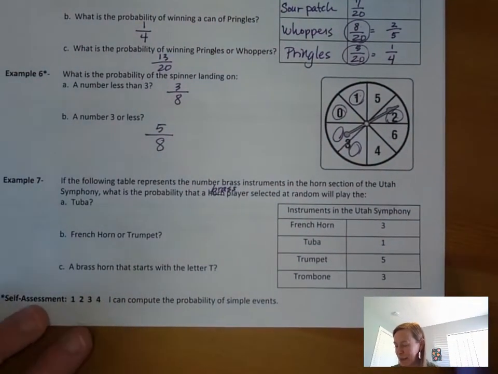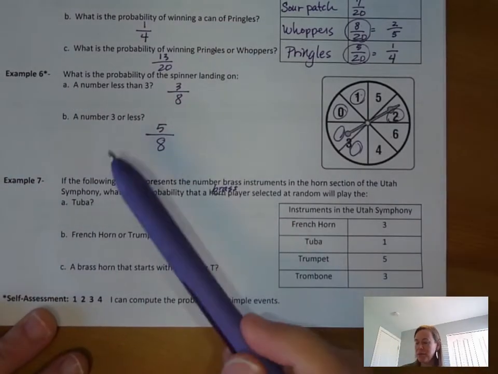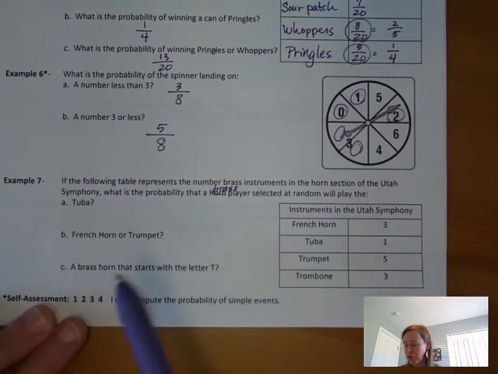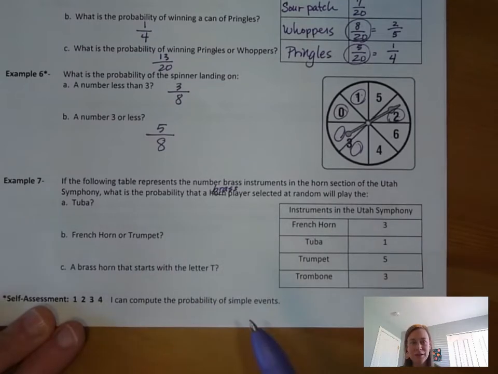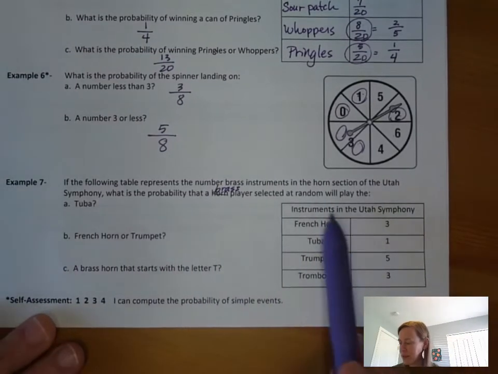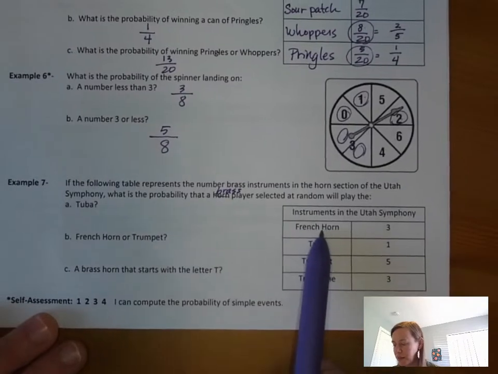So if they select a brass player at random, what's the probability that they will play the tuba, or the French horn or trumpet, or a brass instrument that starts with the letter T? Well, let's take a look at this over here. We've got our probability model that we're reading.